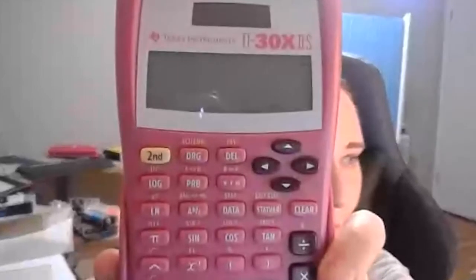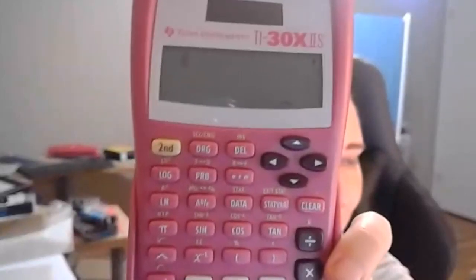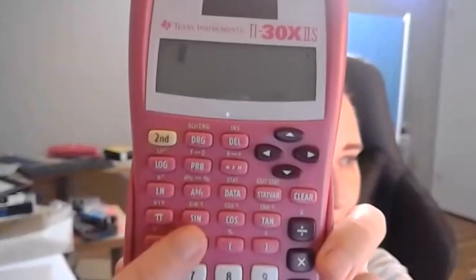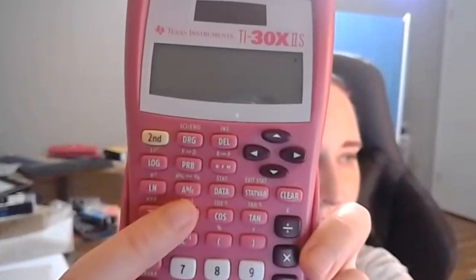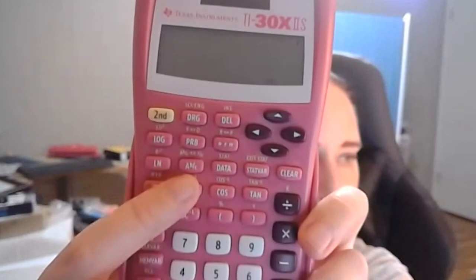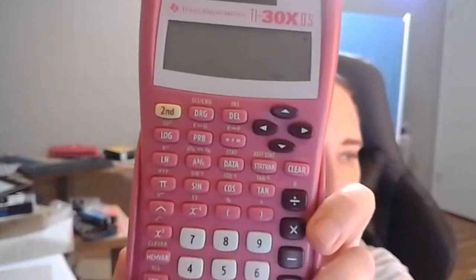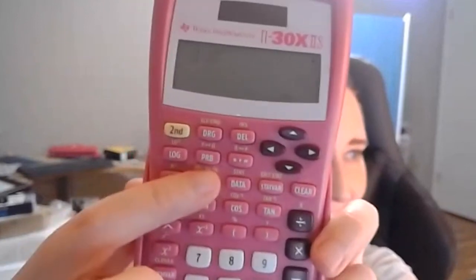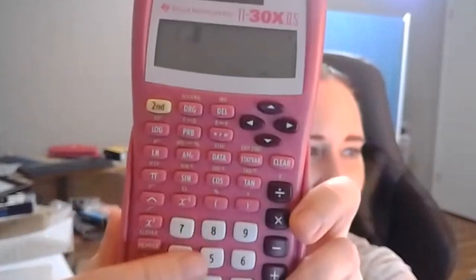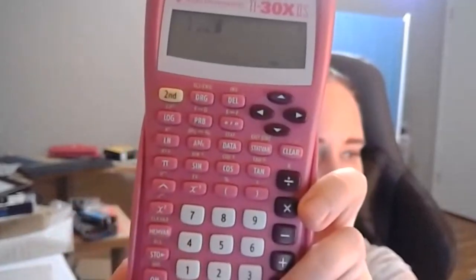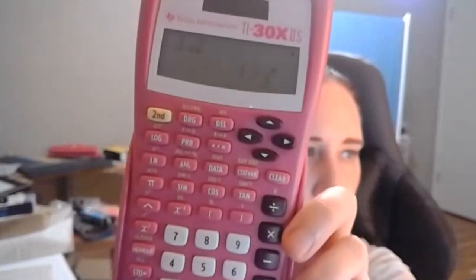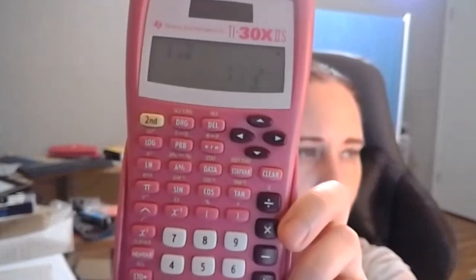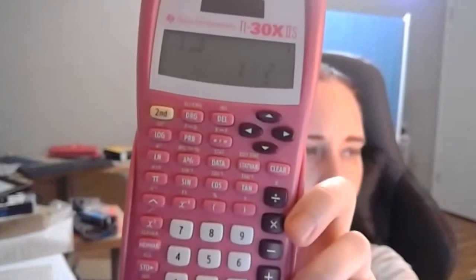Okay, so right above the sign, this is my fraction button. If I want to put in a fraction like 1/2, I do that, and then it gives me 1/2, and I push enter, and it turns it into fraction format.